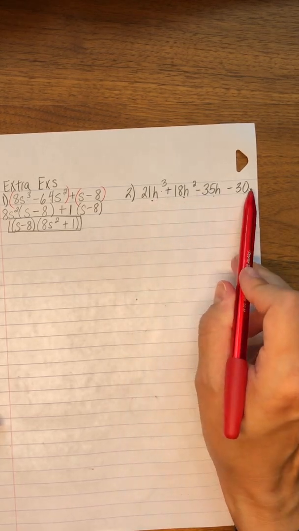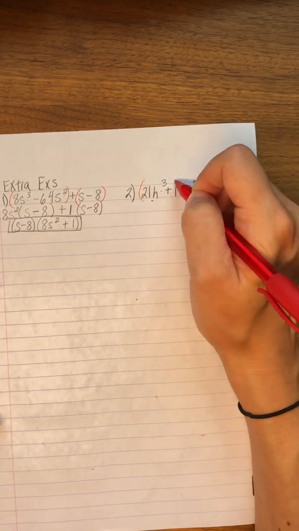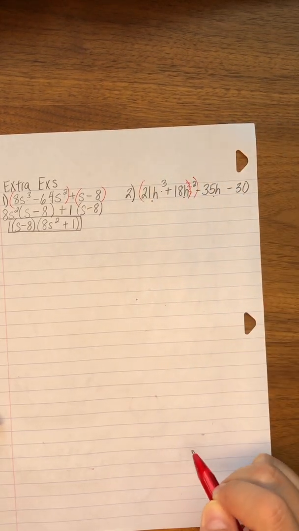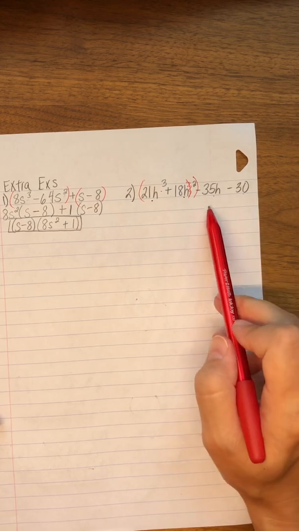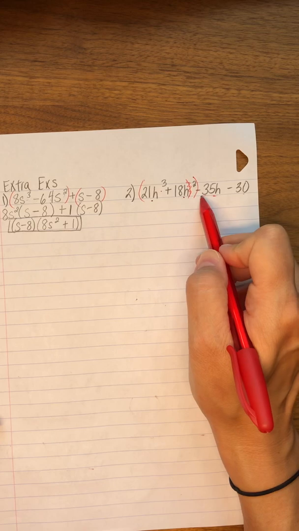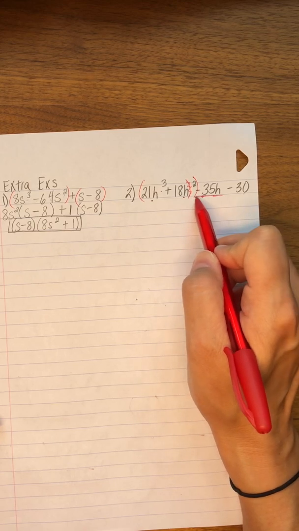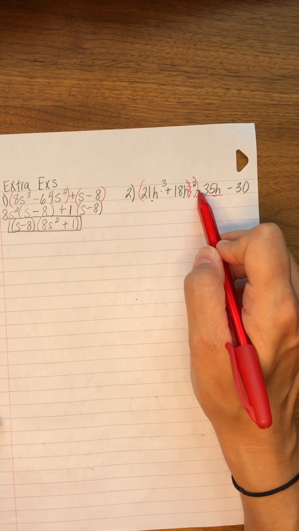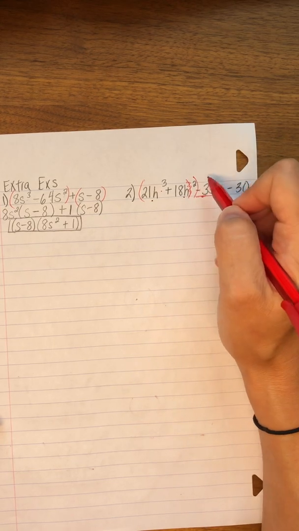And this is in standard form, so I'm going to start grouping them together. Group the first 2. Let's include that squared in there. Okay, now be careful. When you go to group the second 2, this 35 is really a negative 35. It's not a positive 35. So when I do this, I need to include the negative in with the 35.